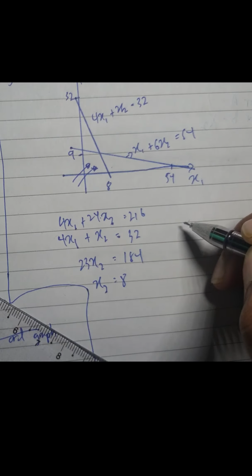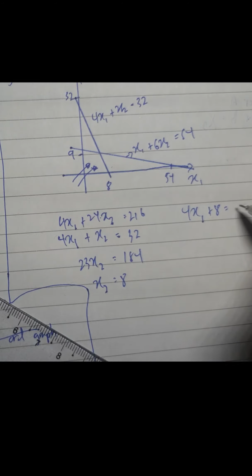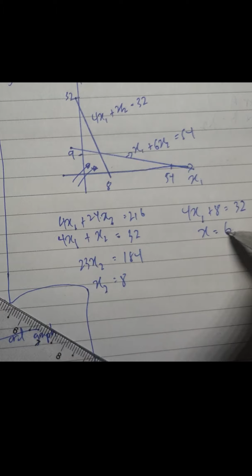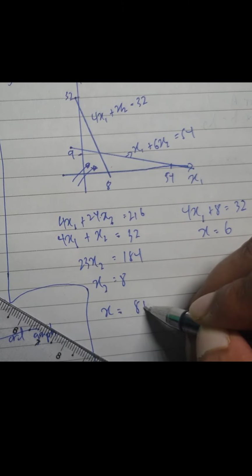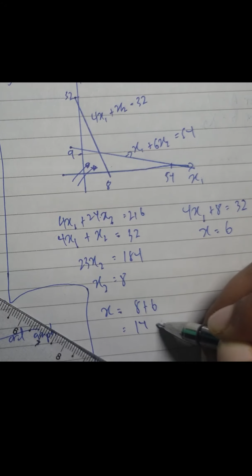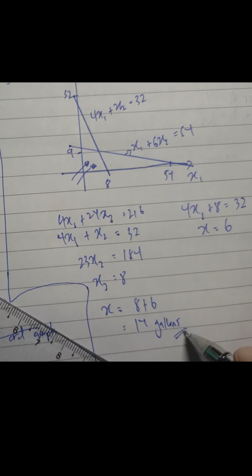Once we substitute again, 4x1 plus 8 equals 32, so x1 equals 6. So x1 plus x2 equals 8 plus 6, which equals 14 gallons. So that will be the answer.